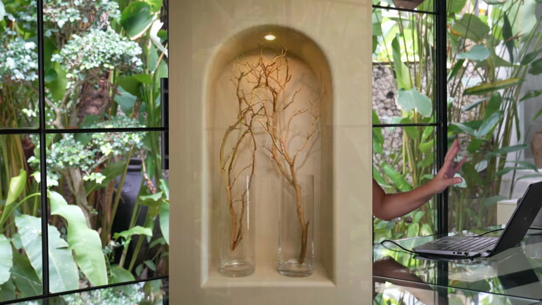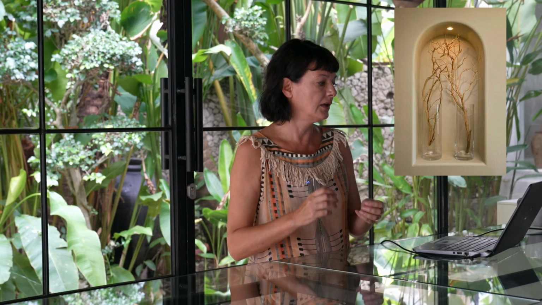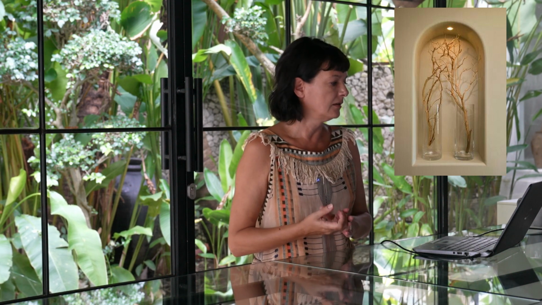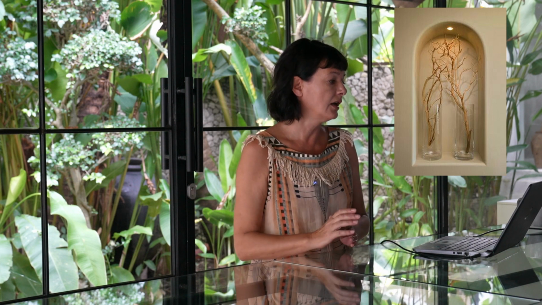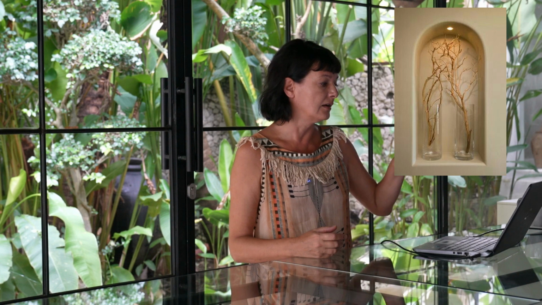This, though, is a perfect example of a very, very atmospheric, very, this is art. And it's nothing. It's just dried branches, a couple of cheap glass vases, a very simple, perfect shape of a small arch. But this becomes art, and I think it's very interesting to create art out of nothing, and in this case it happened.